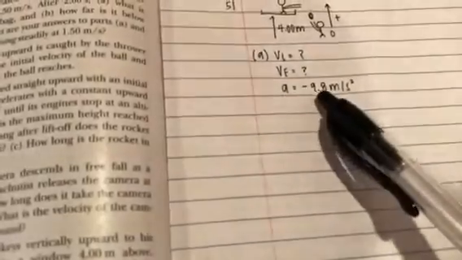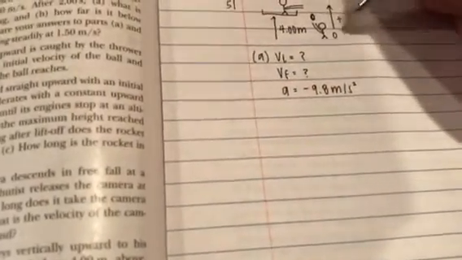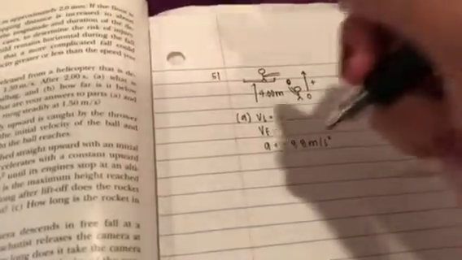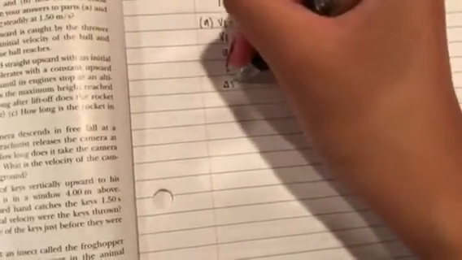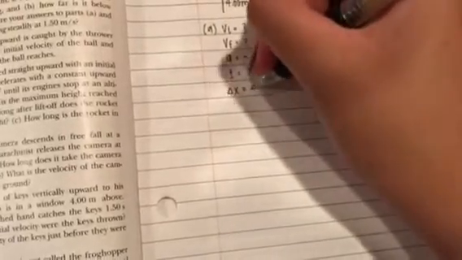And it's negative because if it was going downward, it'd be positive. But since the keys are being thrown upwards, it's negative. Our time given is 1.50 seconds. And our displacement is 4.00 meters.